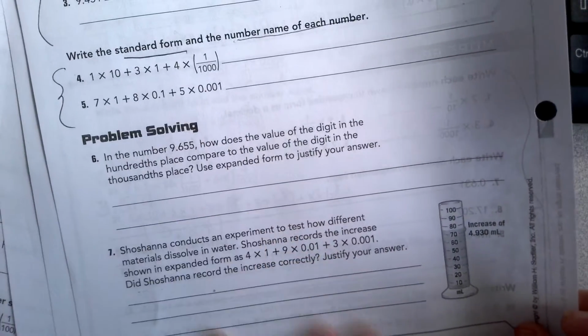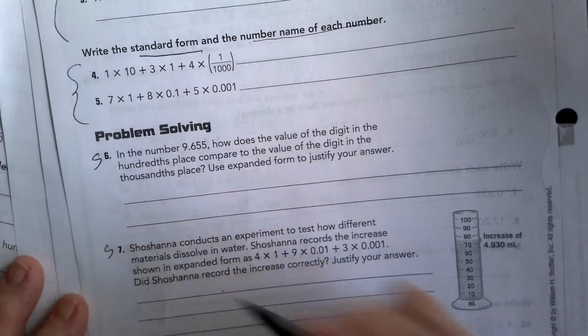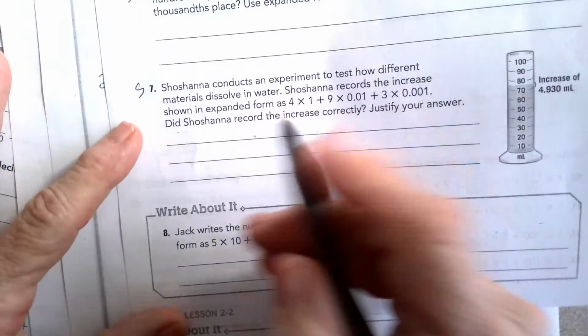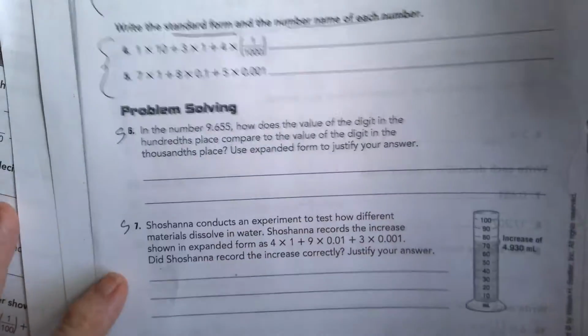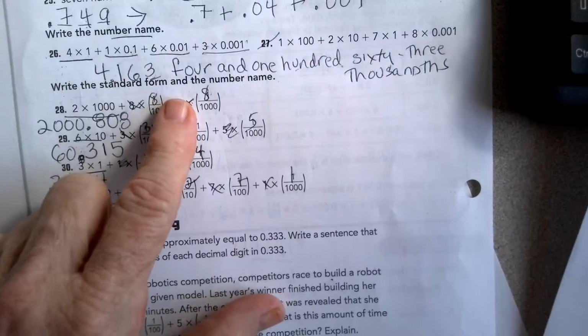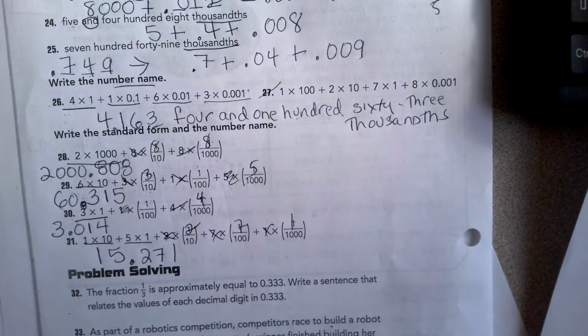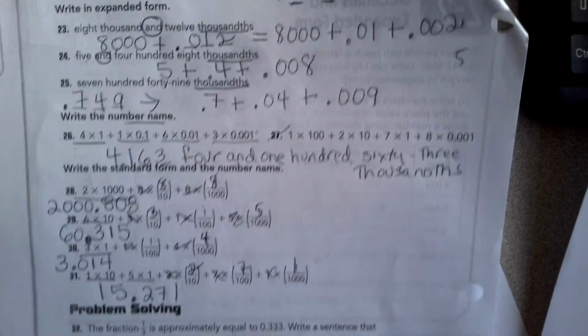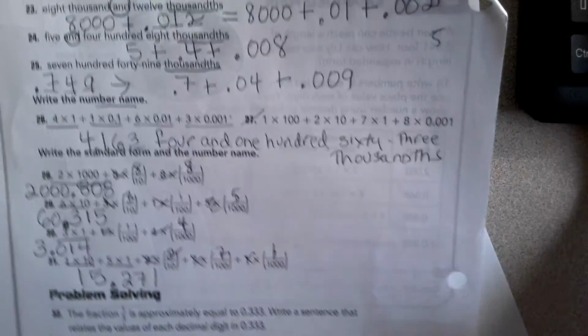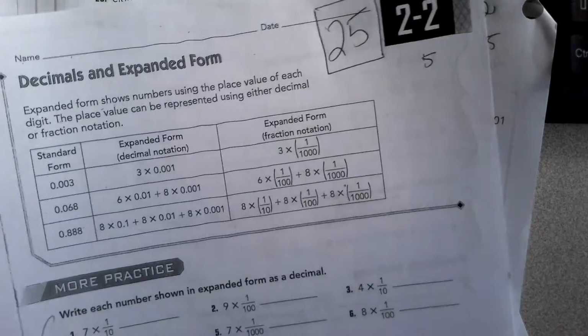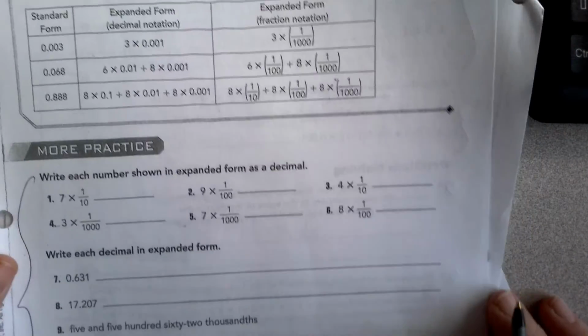I'll look at these and decide, just write SS for skip. And that is going to be your job. Take home this packet so you will have notes on how to do that.